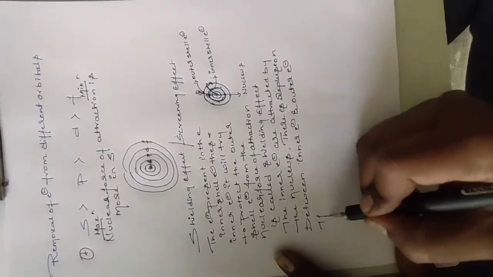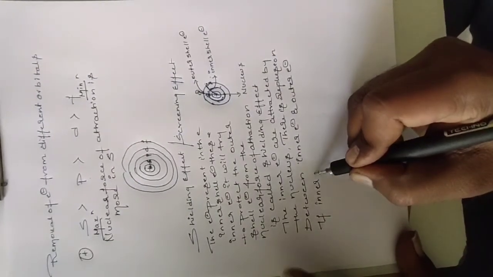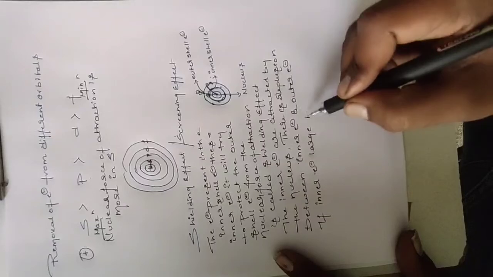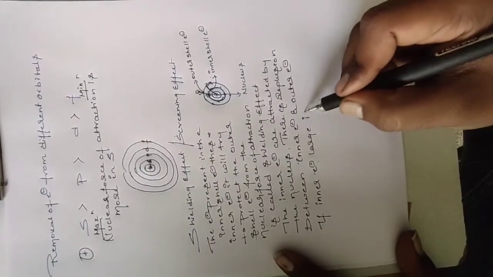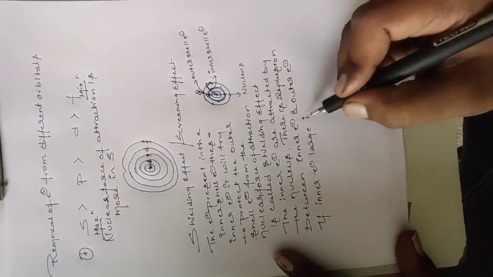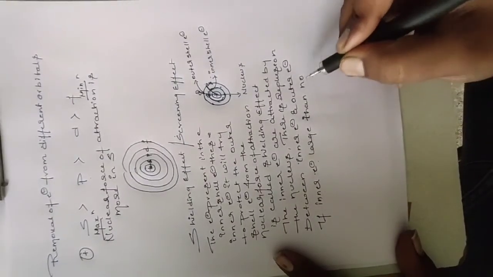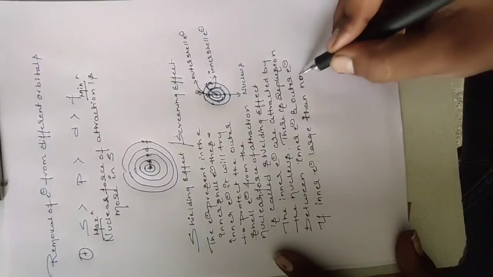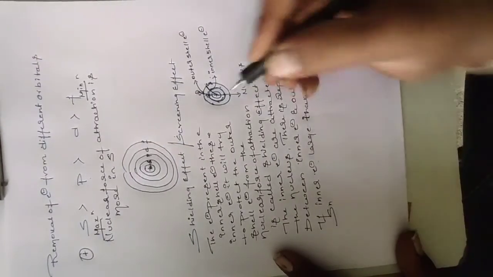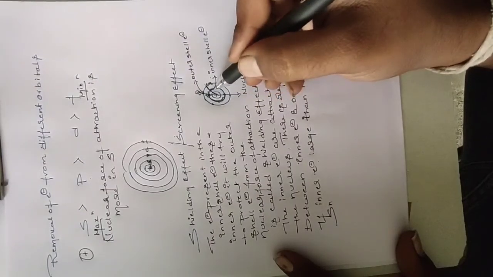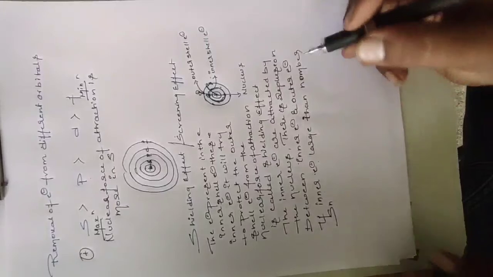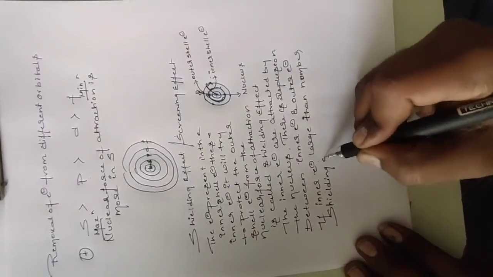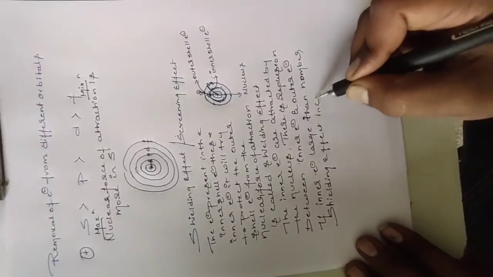If the inner electrons are larger in number, it shows more shielding, because the more electrons there are in the inner shells, the more they protect the outermost electrons, so the shielding effect increases.